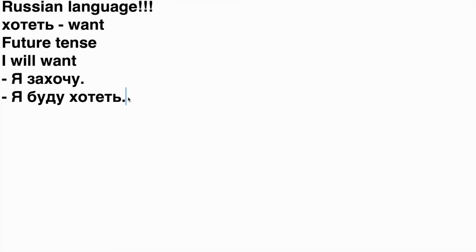Yes, but really, I'm sure that we don't have a very big difference between these two versions, because for example, in one situation I can use this version like я захочу, I will want to do something in the future, but another native Russian speaker can use another version like я буду хотеть, I will want to do something in the future, and I will want to make a mistake, and another native Russian speaker will not make a mistake.